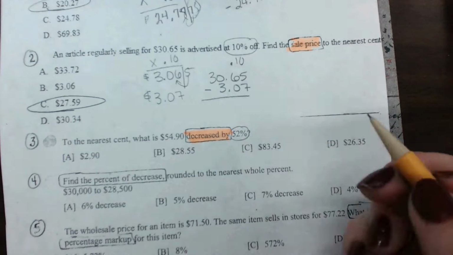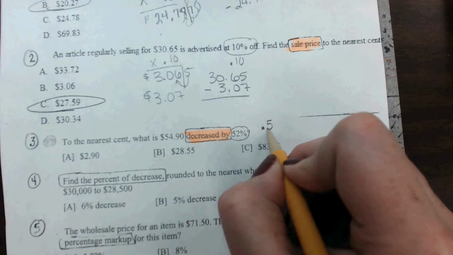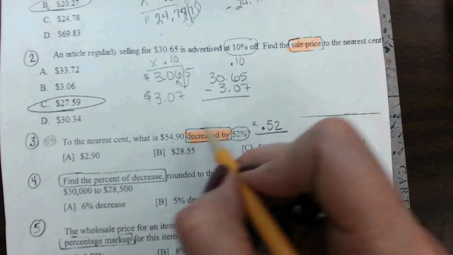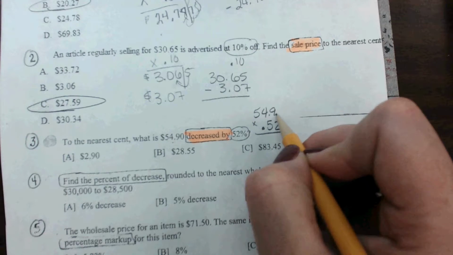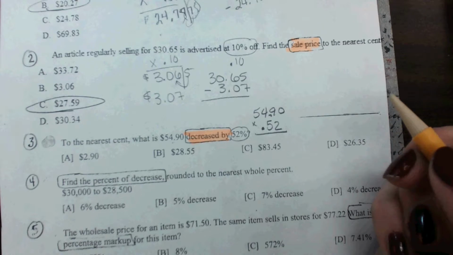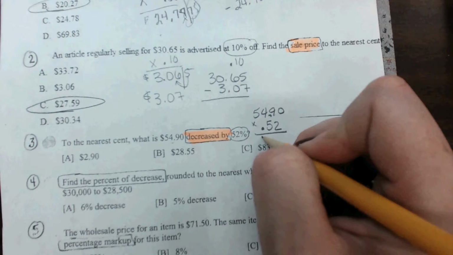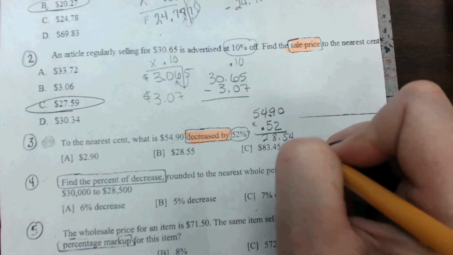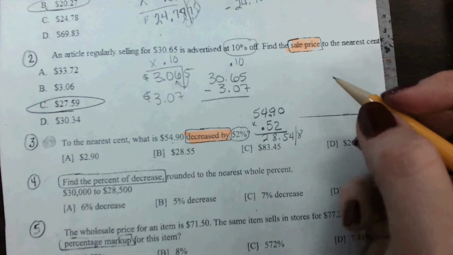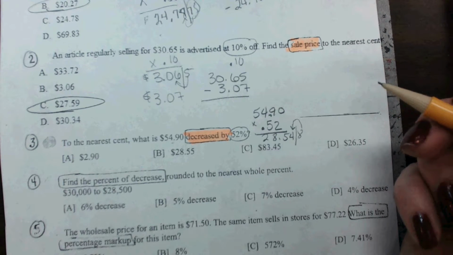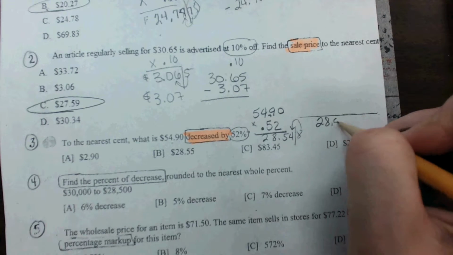What is 52% as a decimal? 0.52 multiplied to the original cost of $54.90. You've done that in your calculator, and you get 28.548. And yes, this 8 is big enough to round that up to 28.55.